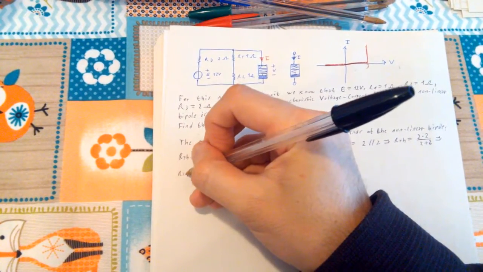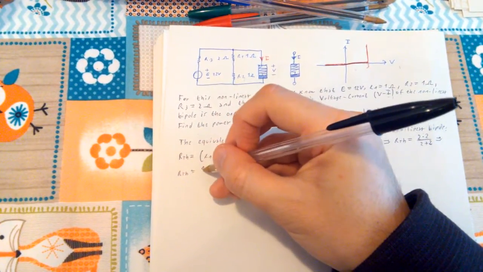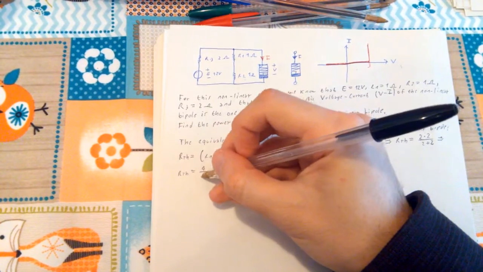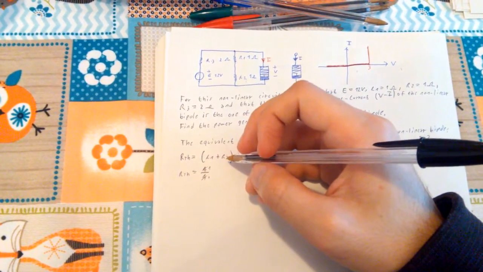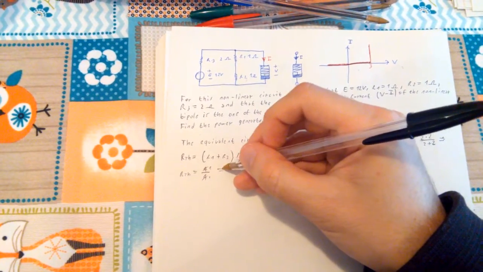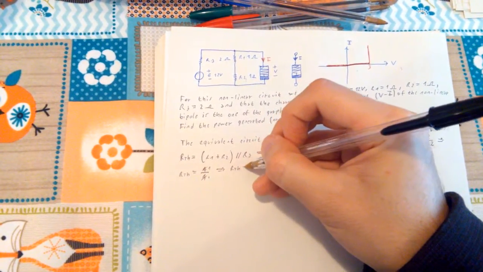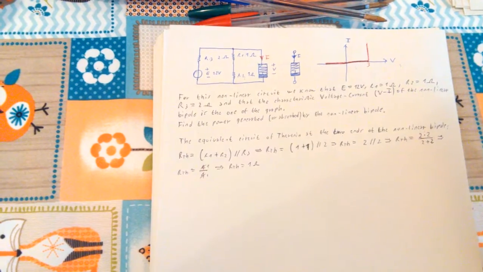So RTH will be 2 times 2, which is 4. 2 plus 2 is 4. Those two cancel each other. And therefore, I get that RTH is 1 ohm.